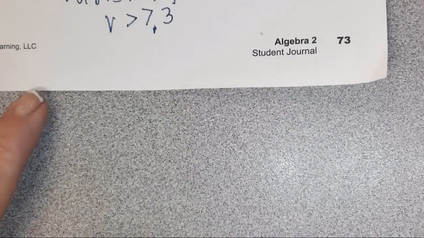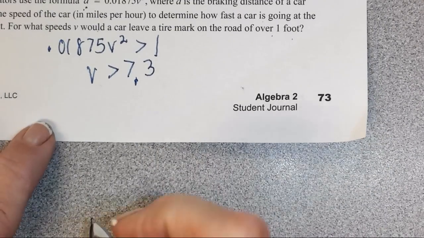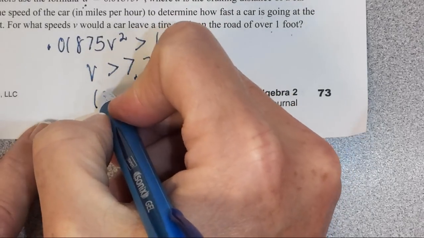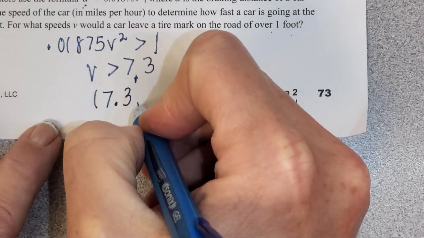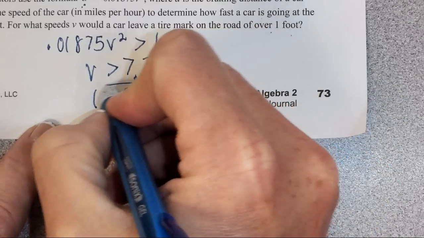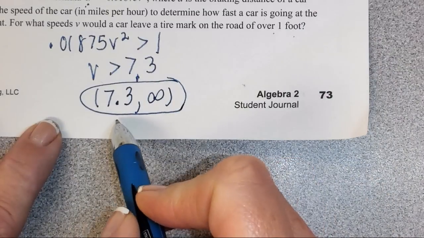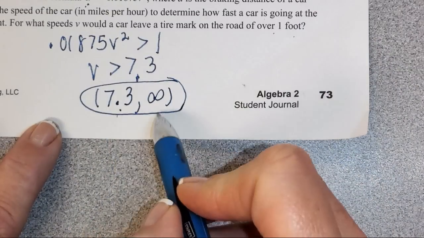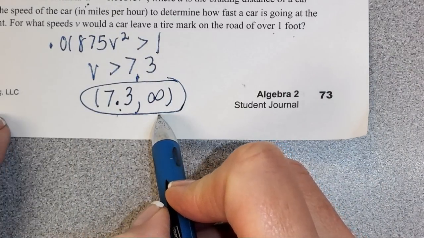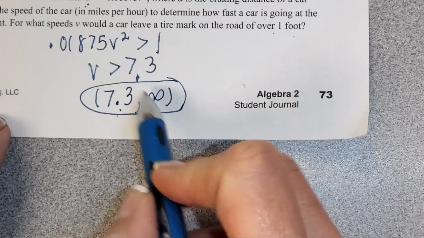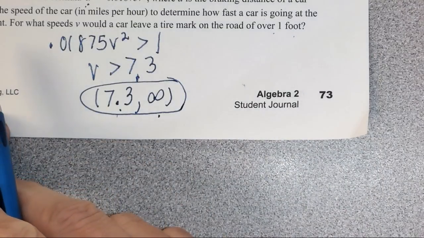On your test, you're going to be asked to write your answers in interval notation for inequalities. The way I would write this in interval notation would be from 7.3 comma to infinity. So any velocity from 7.3 up to infinity, hopefully nobody drives that fast, will be solutions to that equation. Questions?